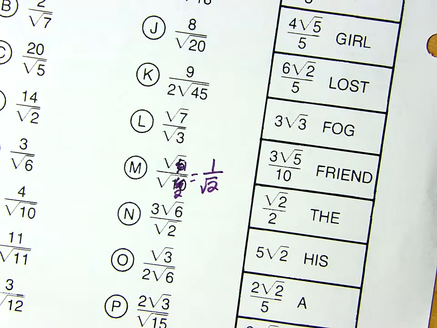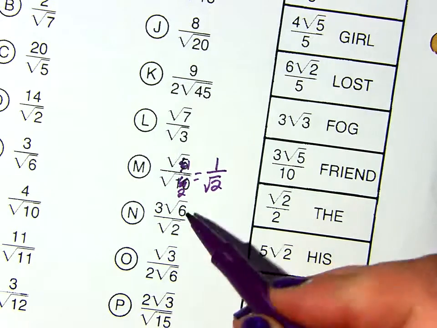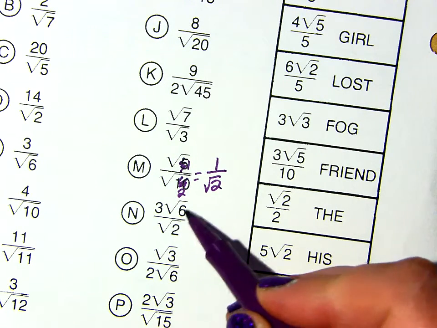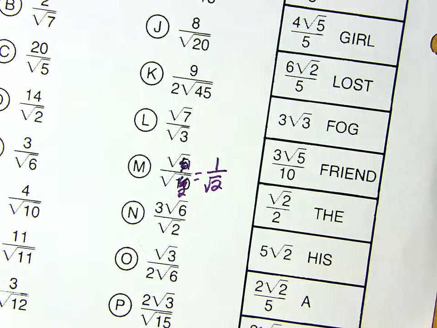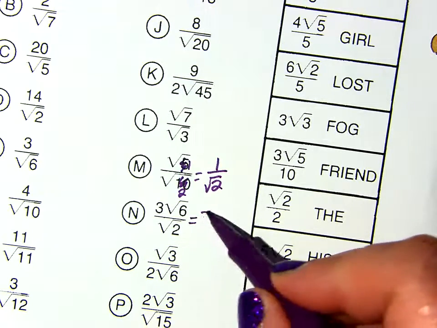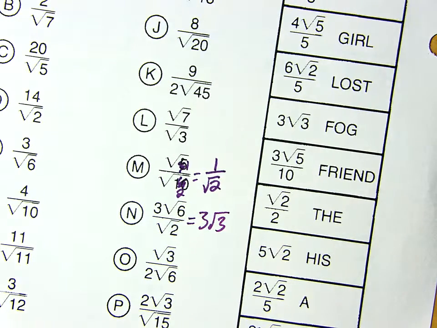You can just look at N and tell me the answer. What is it? 3 square root 3. Yeah, 3 root 3, right? Because 6 over 2, isn't that just 3 over 1? So I don't even need the 1 anymore. The answer is just 3 root 3. And I'm done.